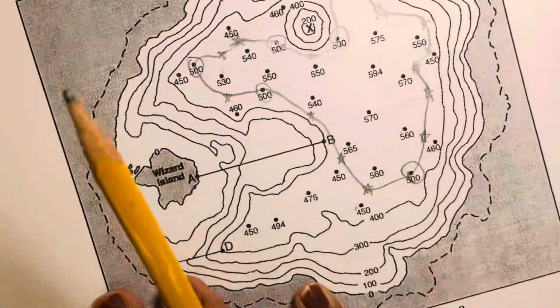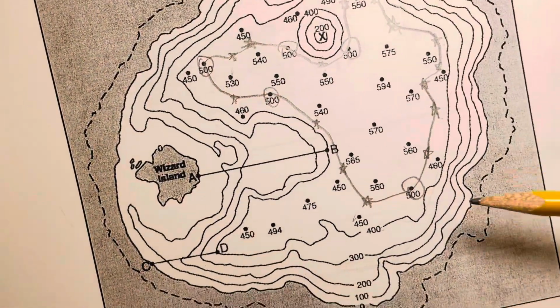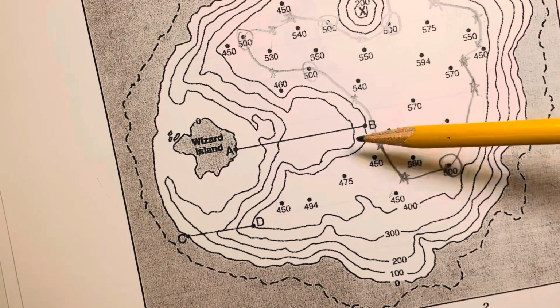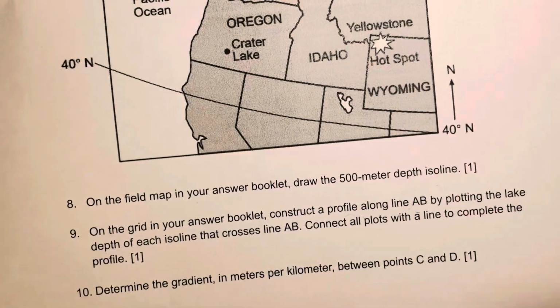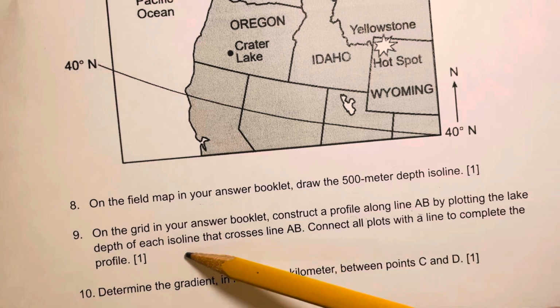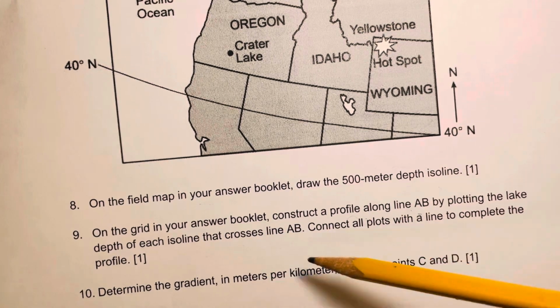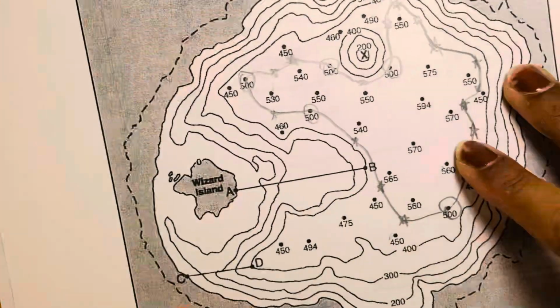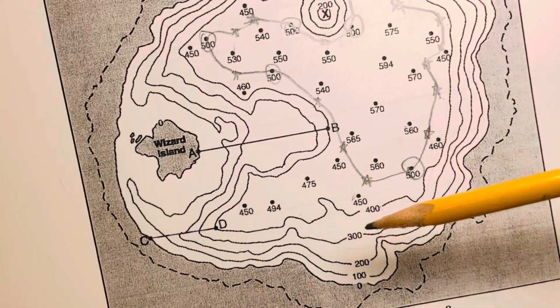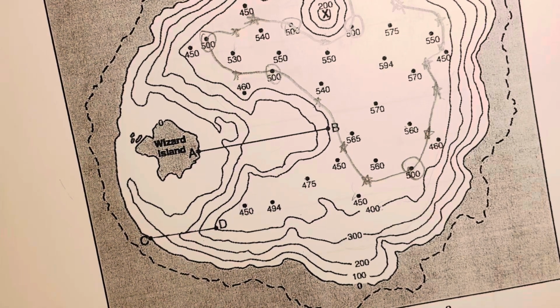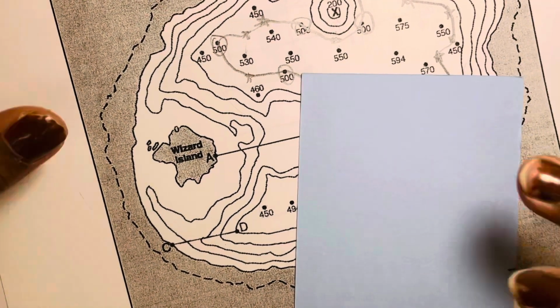So here's my answer booklet from the previous video where I drew isolines, and line AB is from here to here. So it wants me to draw a profile along line AB by plotting the lake depth of each isoline that crosses line AB. Connect all plots with the line to complete the profile. So remember, all our isolines are showing the depth of the lake, and for this part of the question, I'm gonna need scrap paper. So I'll be using an index card.